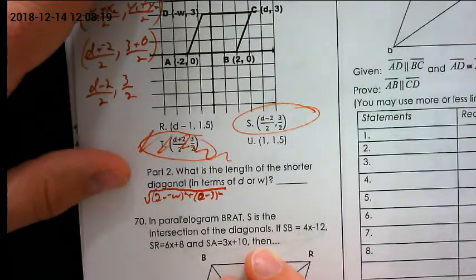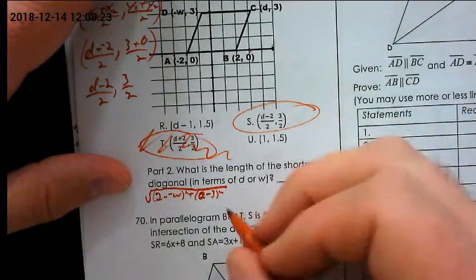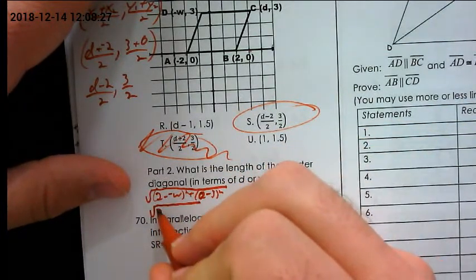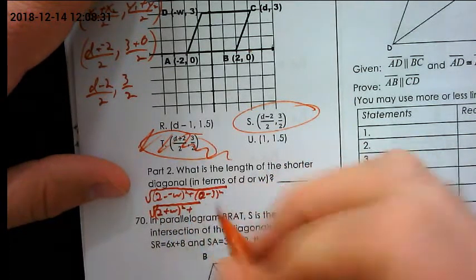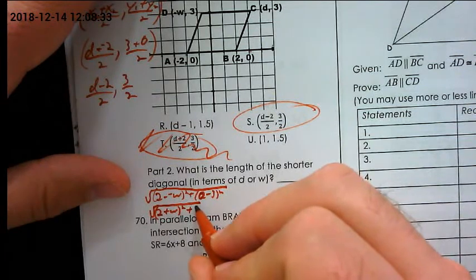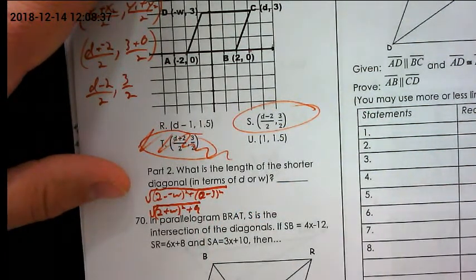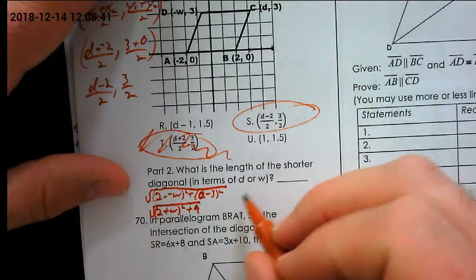Now, it doesn't say how far to simplify this, so there's lots of places you probably could have stopped with this. I could have said 2 plus w squared plus 9. If you wanted to square this, then that becomes a little bit longer of a problem.